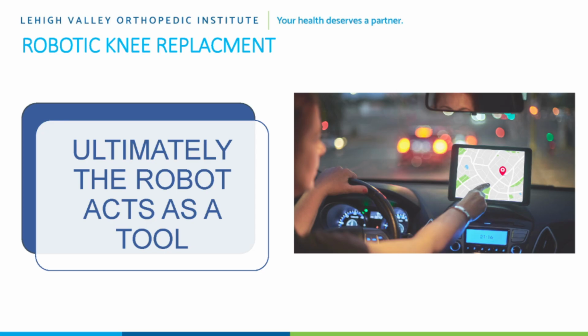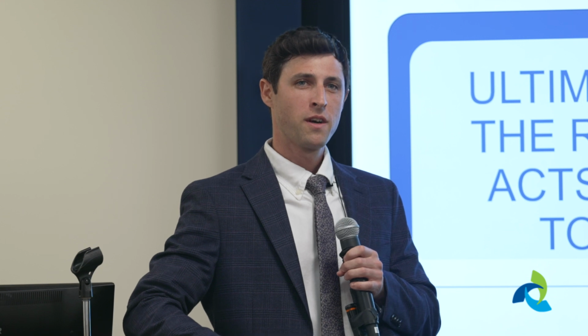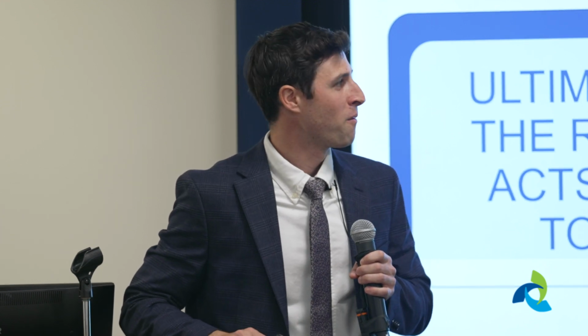But ultimately, and this is what I always tell patients who come in requesting robotic-assisted knee replacement surgery, ultimately, the robot is a tool. Whatever surgeon is using the robot, they should understand that if you blindly follow what the robot tells you to do, if anyone's ever seen Terminator, you know that those robots are going to take over and you're not going to want to follow what they're telling you to do.